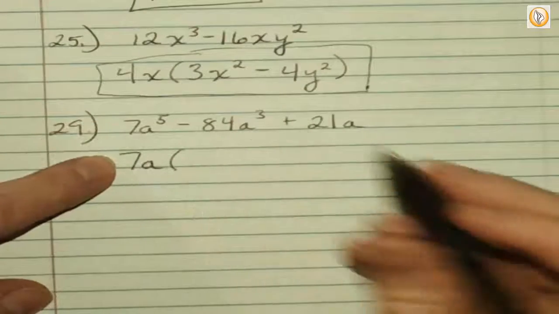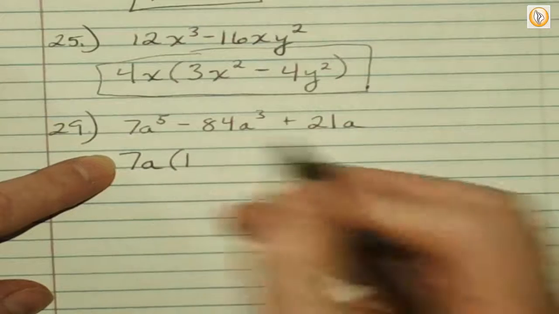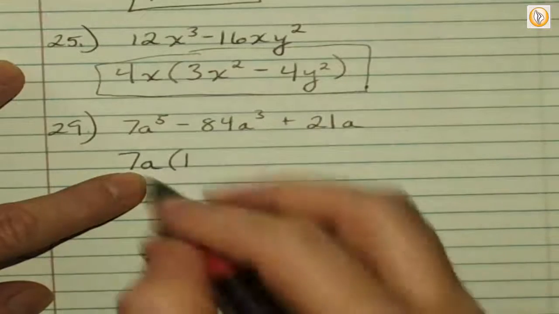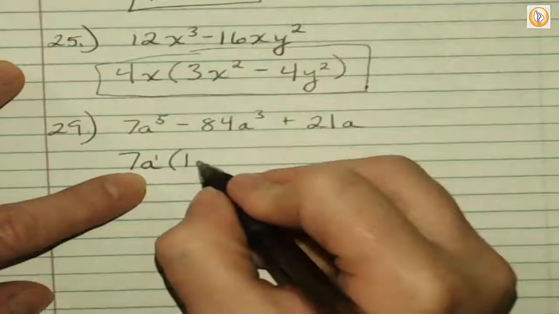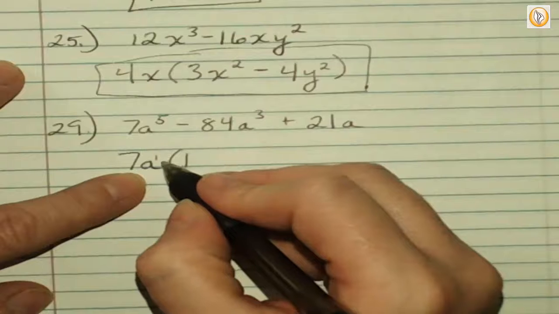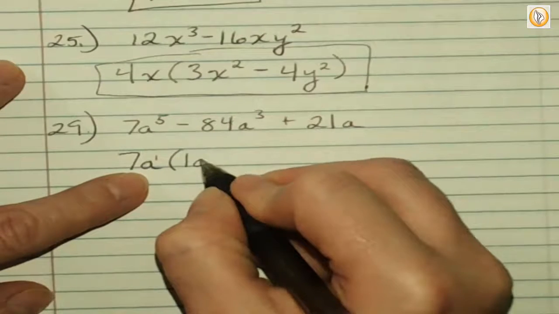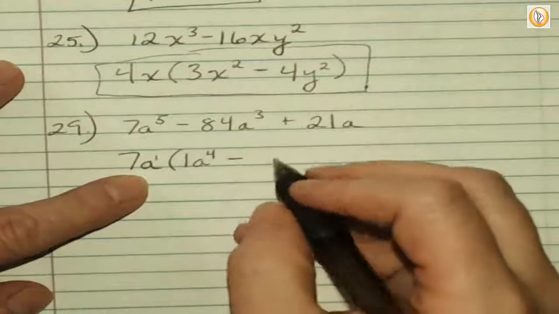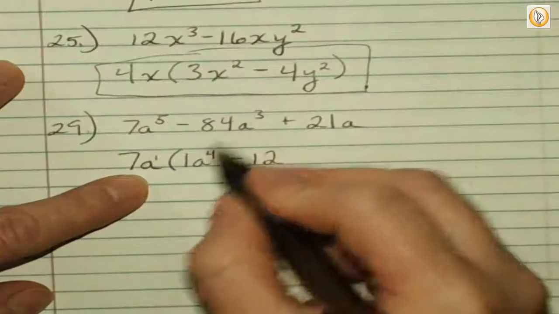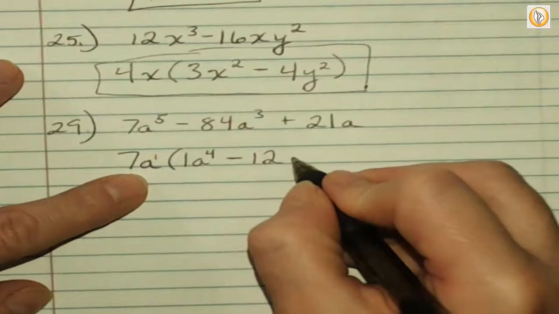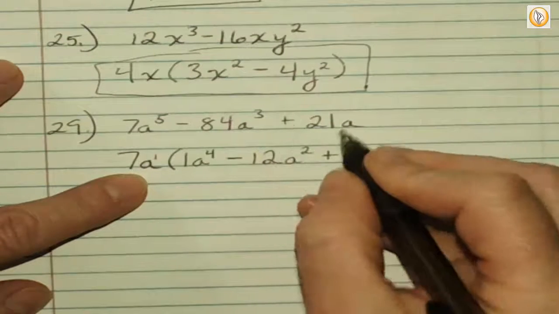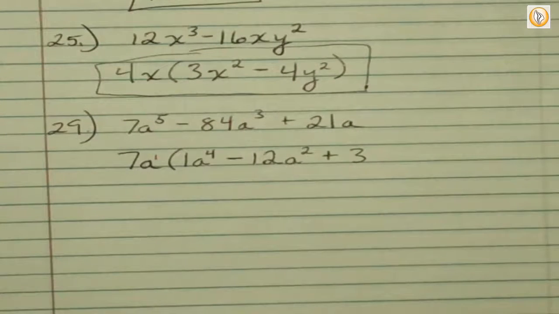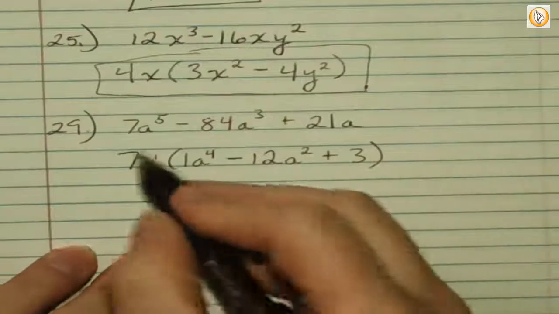So 7 divided by 7 is what? I'm going to go ahead and put a 1 so that everyone's happy. A to the 5th divided by a to the 1 is a to the 4th, because again we're subtracting exponents. Minus, what's 84 divided by 7? 12. A cubed divided by a is a squared, plus 21 divided by 7, Keith? And a divided by a, they cancel out. So there's my answer.